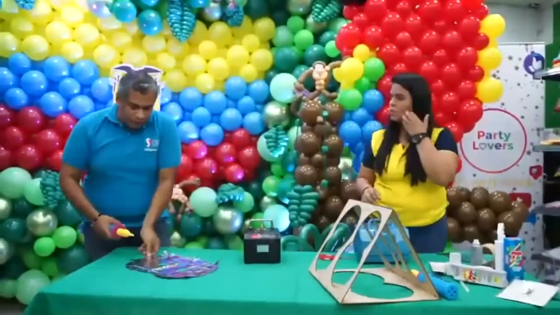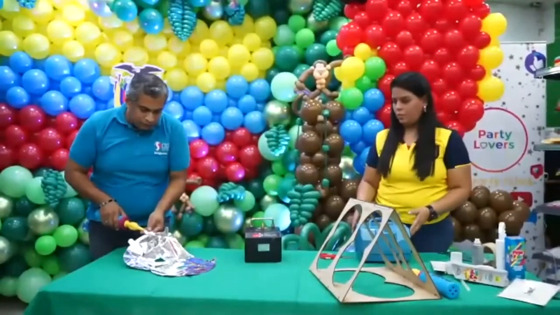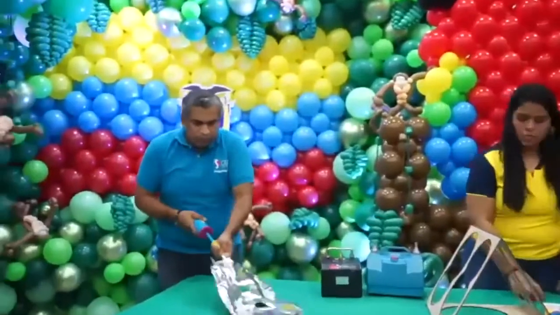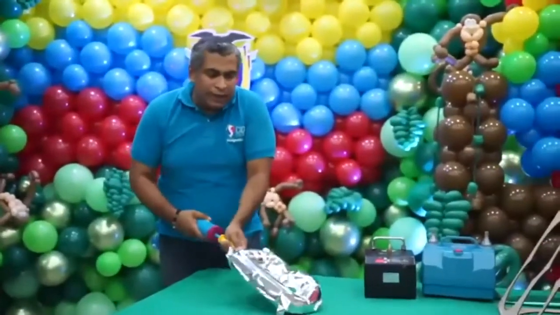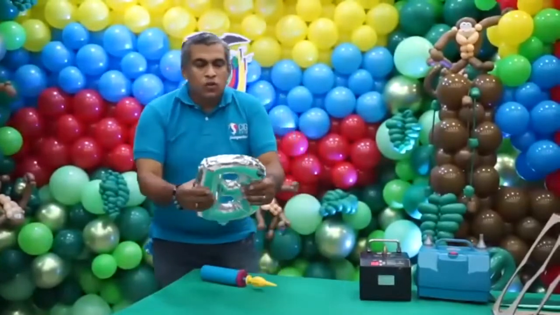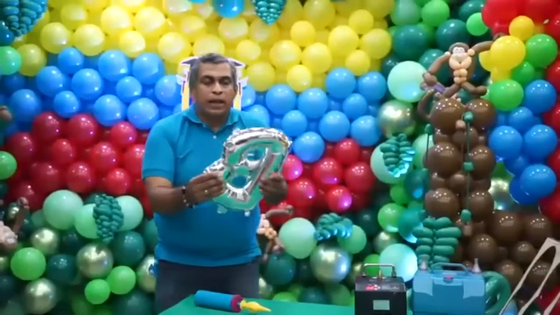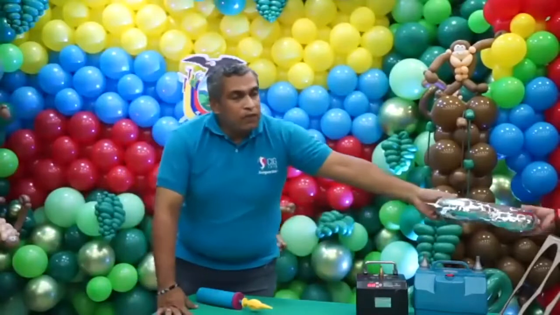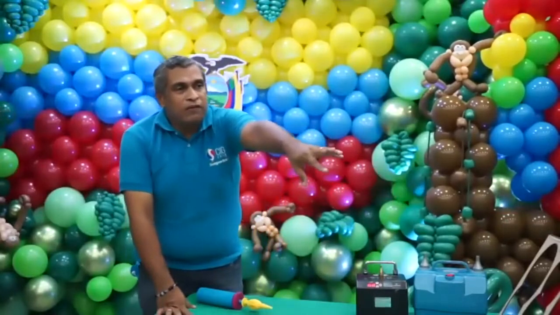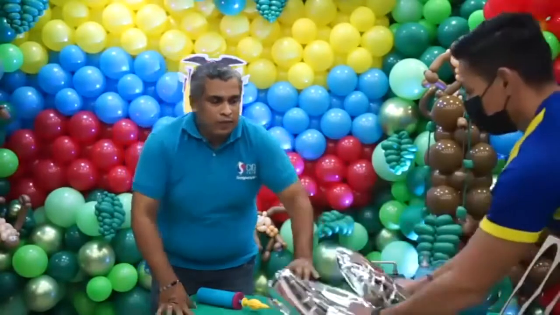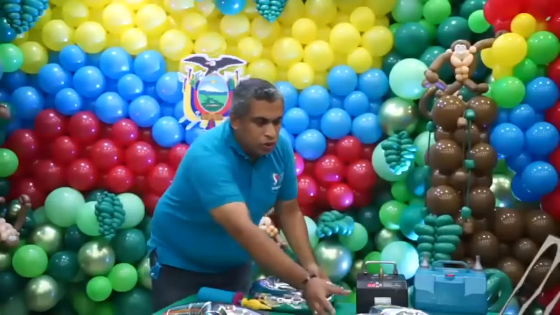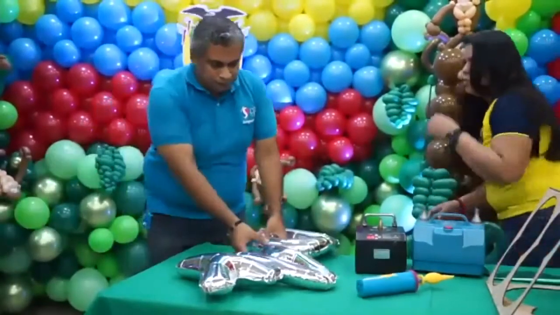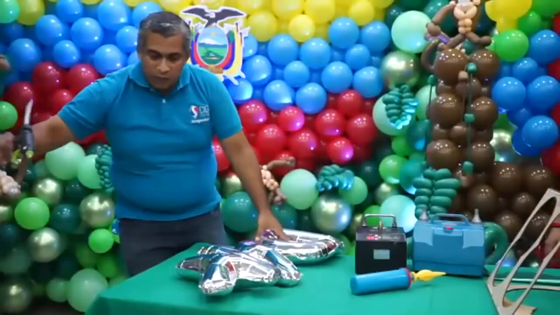Now I have my letters and I'm gonna check at what points I'm gonna glue them with, of course, my silicone gun. I put the silicone where I'm gonna glue to the other letter. It will be on one side. I'm checking where I'm going to glue this letter. And I glue on one side.